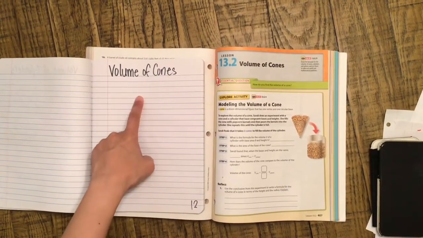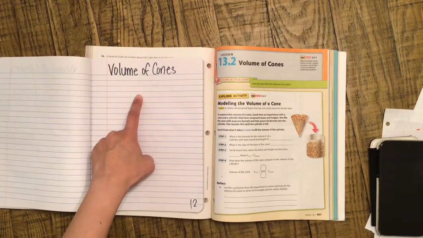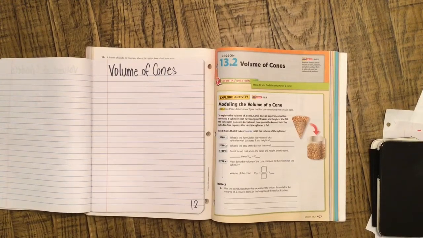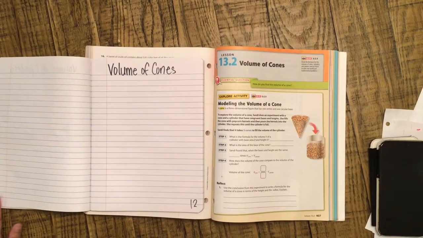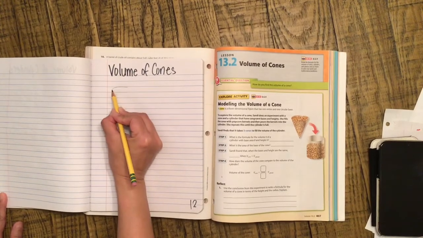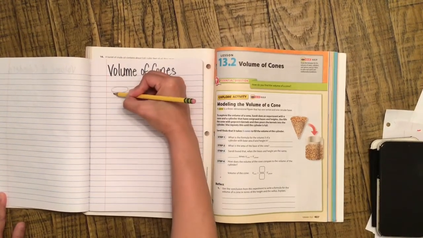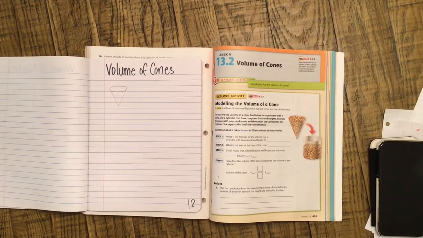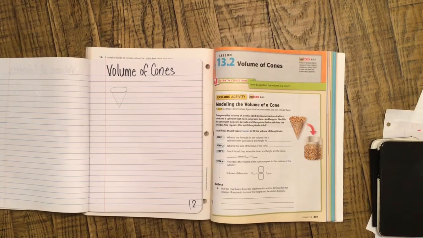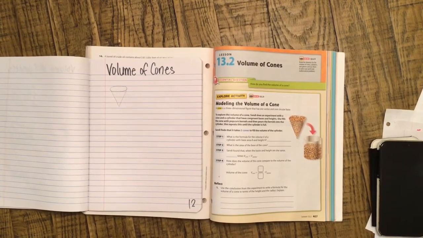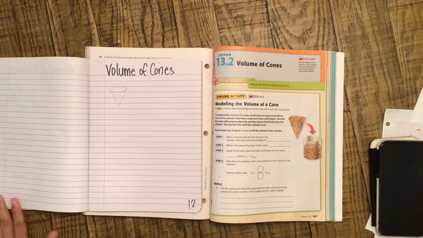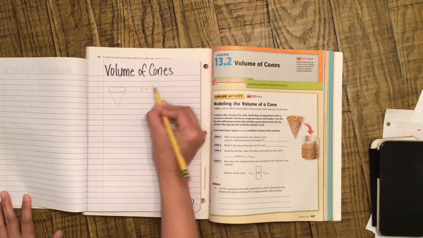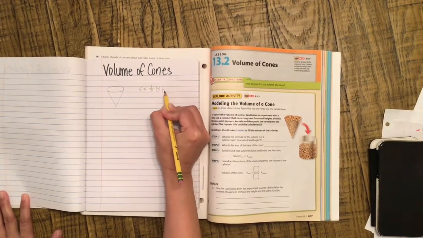I am starting on my Math Interactive Notebook on page 12 and page 407 in our Go Math books. I am going to go ahead and draw a cone in my interactive notebook. I am a visual learner, so I like to make sure that a picture, a drawing, is helping me understand a question. So I am going to start today with just giving you the formula for the volume of a cone. And that is volume is equal to 1/3 the base times the height.